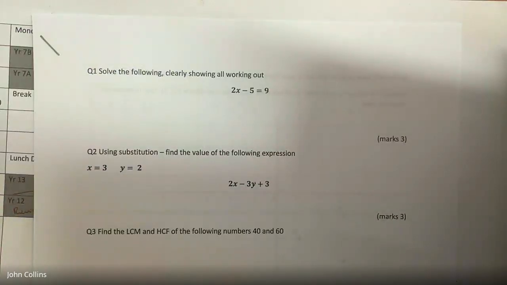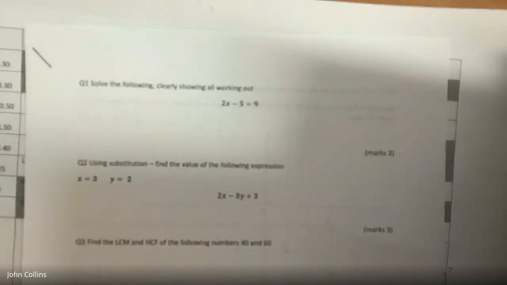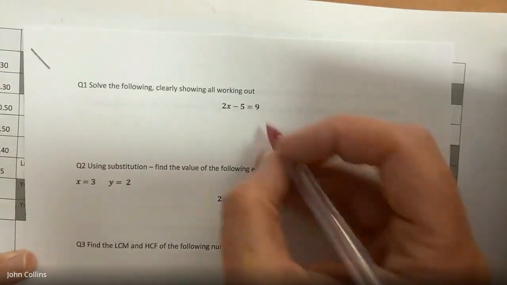So remember, the practice test is very, very similar to the real test. Do be aware of that. Make sure you know all the skills and make sure you do all your revision. Going to start off with question 1.